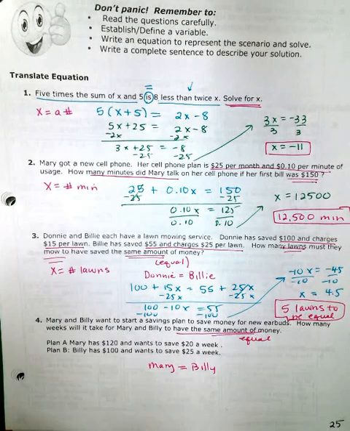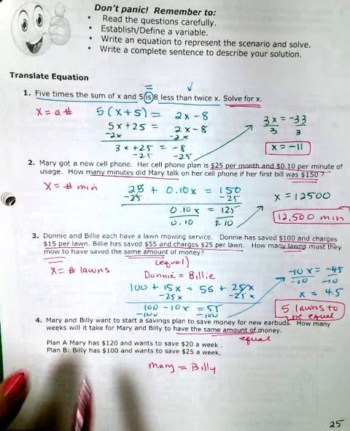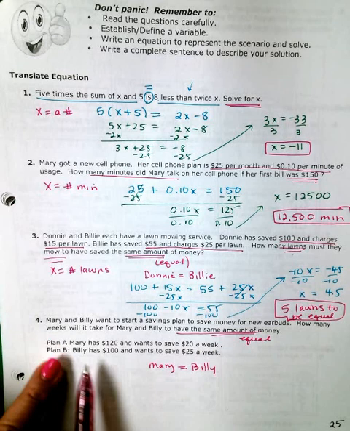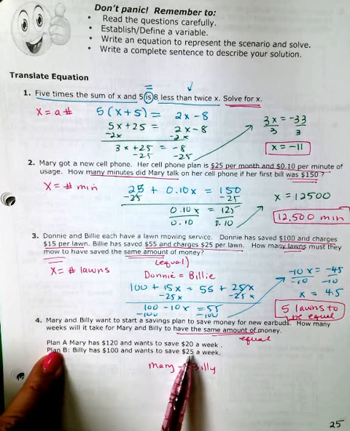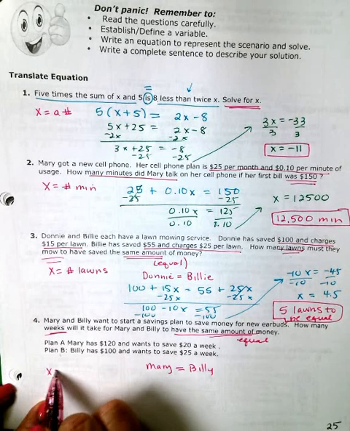So we know there's 2 plans. That's like that bullet stuff we had before. Mary has $120 and wants to save $20 per week. Billy has $100 and wants to save $25 per week. So what we want to know is how many weeks. So that's my unknown, the number of weeks.